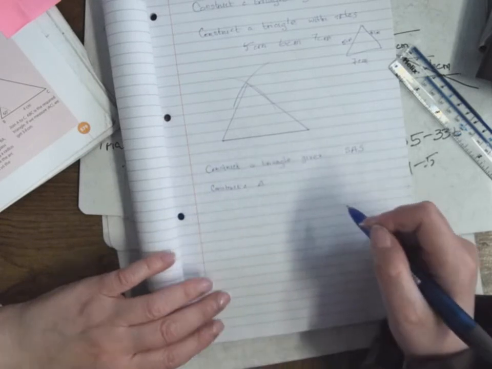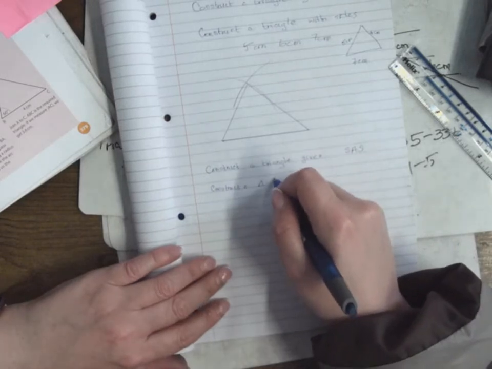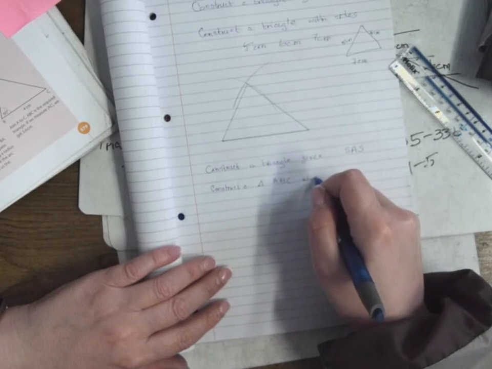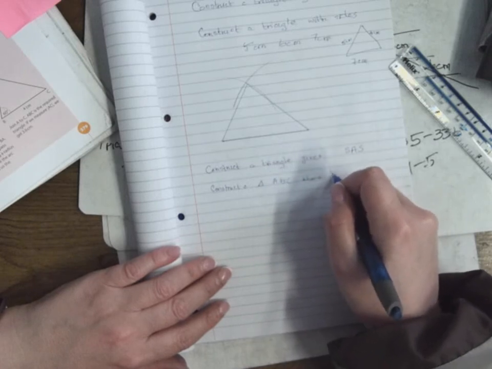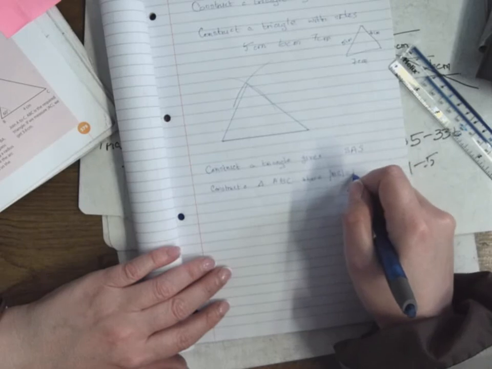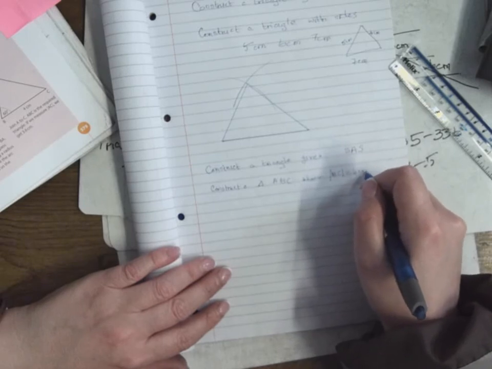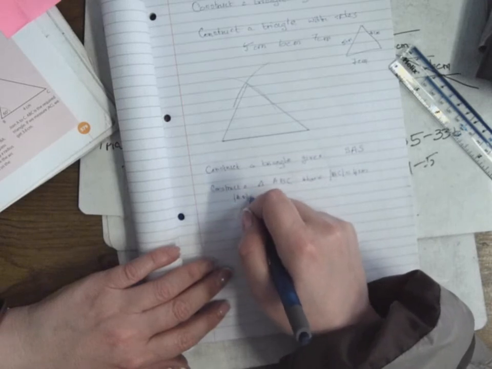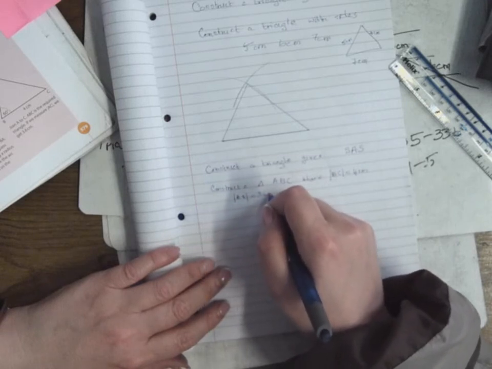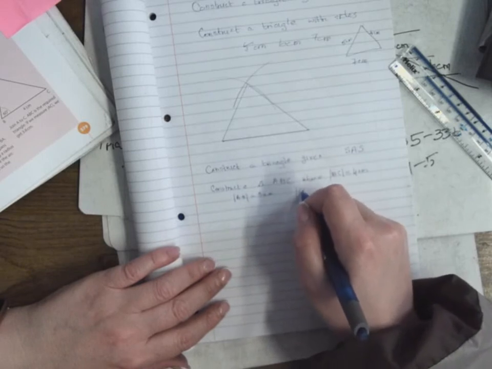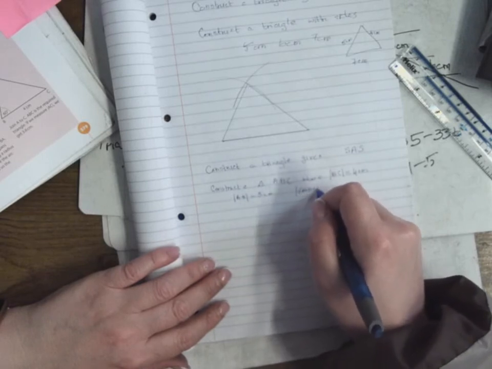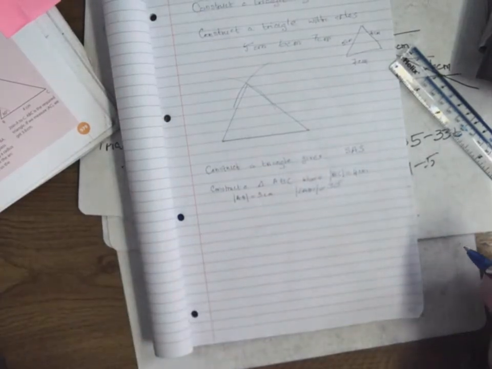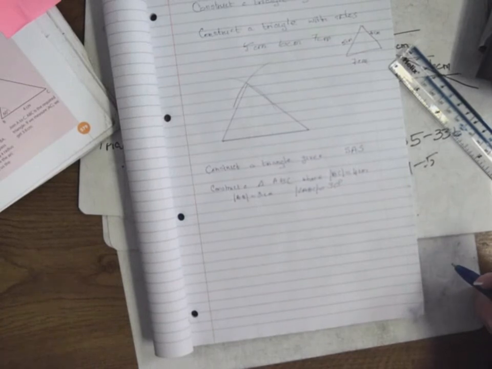I just drew a triangle instead of writing the words. Construct a triangle ABC where BC is 4, the length of AB is 3, and angle ABC is 30. Now this is where you definitely need a rough diagram, because you need to know what's going where, right?